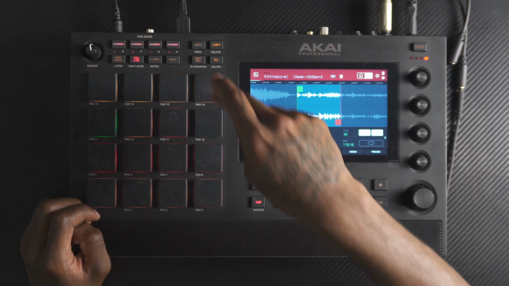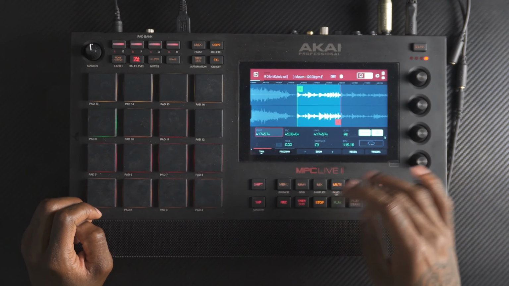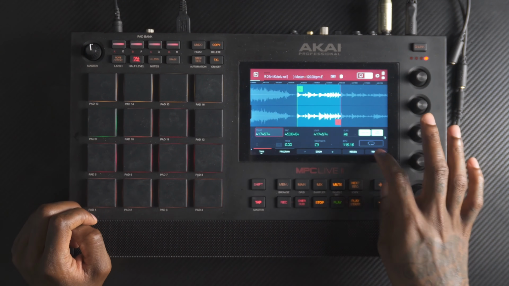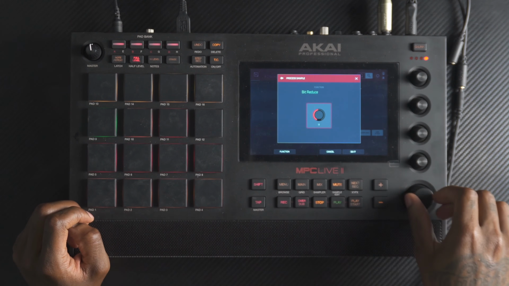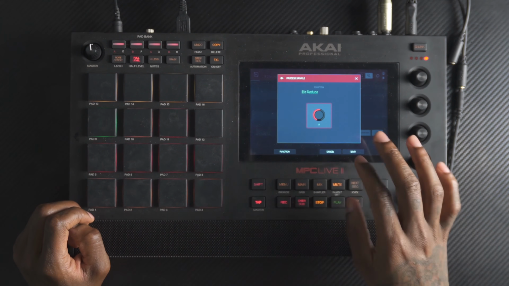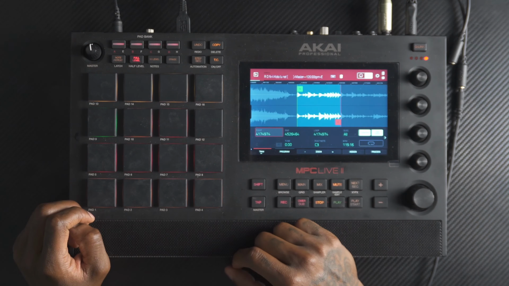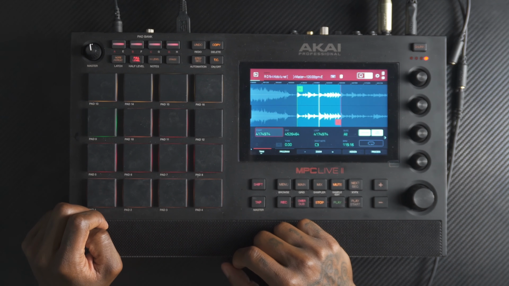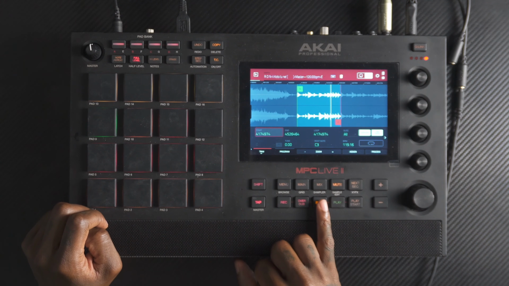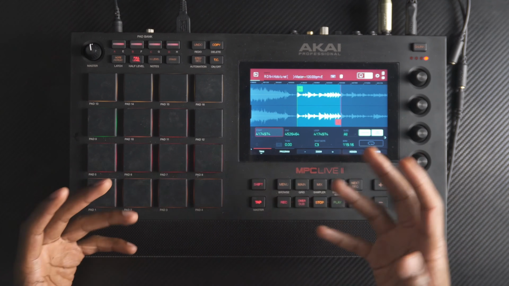It's just going to add too much noise. You want it to be very subtle, and you can also undo that as well. So go to process. Since it was already at 12, I'll probably just go down to like 9. And let's just hear how that sounds. Get that nice airy sound.